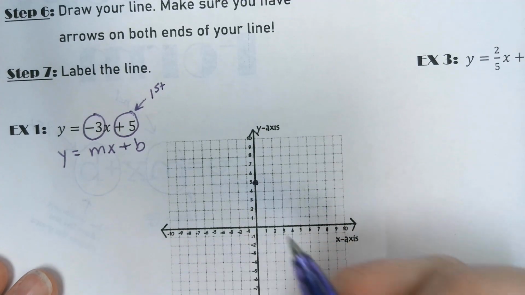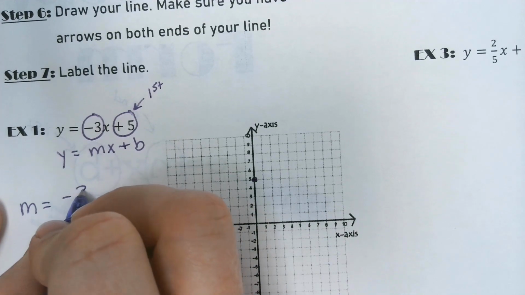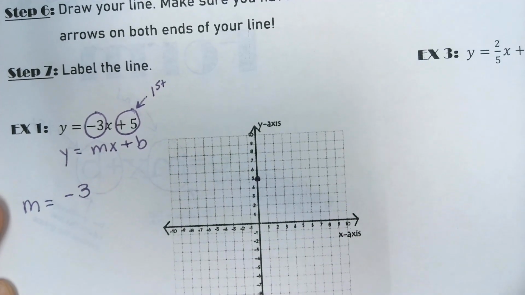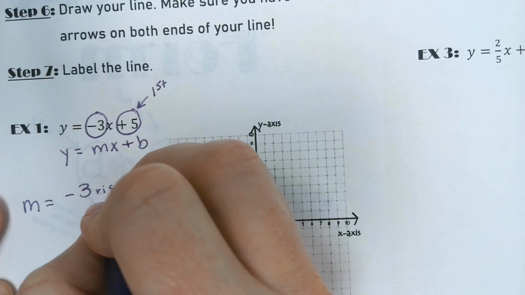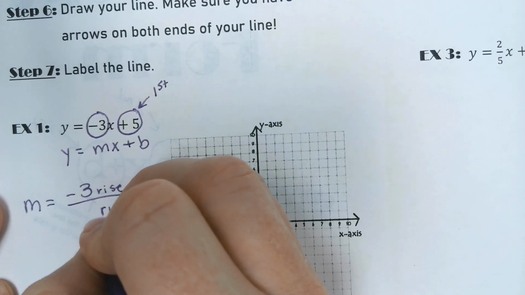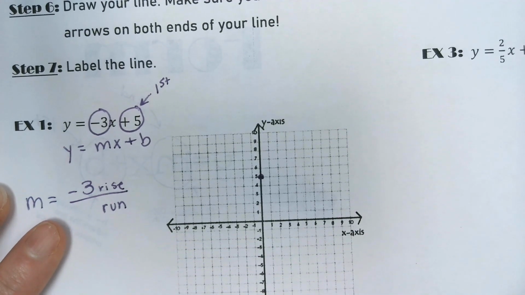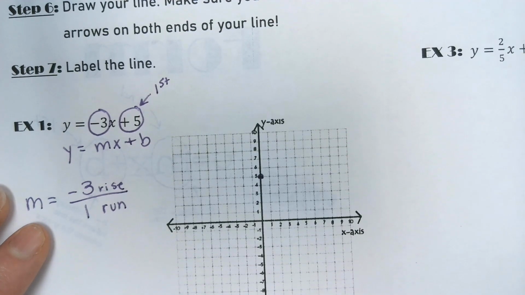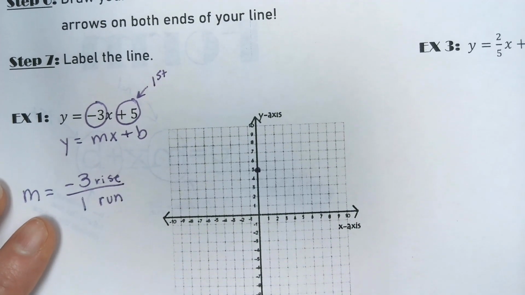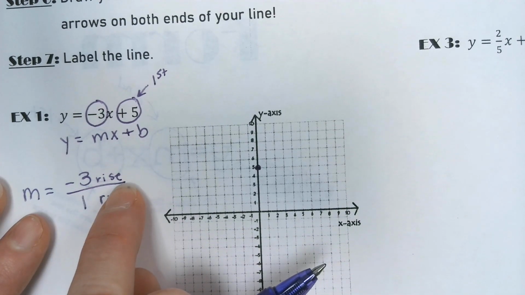Step 4, rewrite the slope as rise over run. So I'm going to write m equals negative 3. But we don't have a run. This would be our rise over run. So whenever there is nothing on the bottom, then it's an understood 1. So it's actually negative 3 rise and 1 run. So if it's a negative rise, that means I'm going to go down 3.